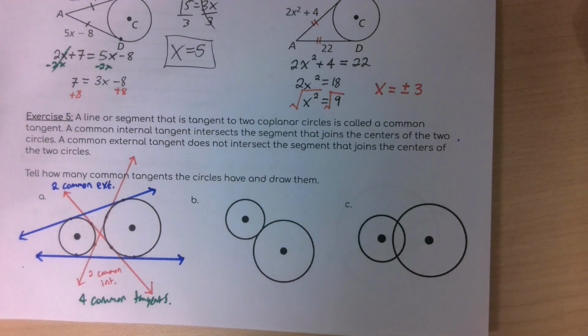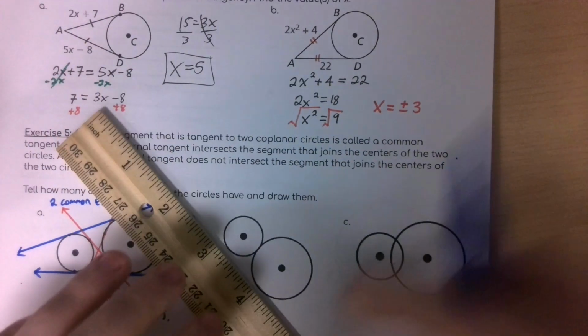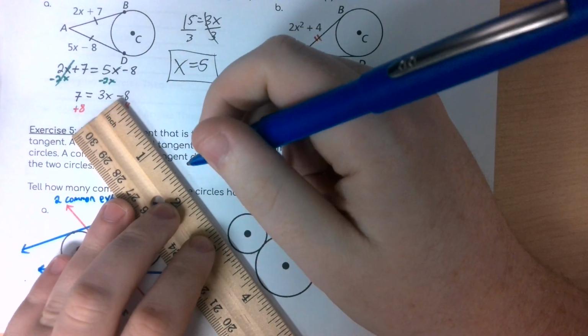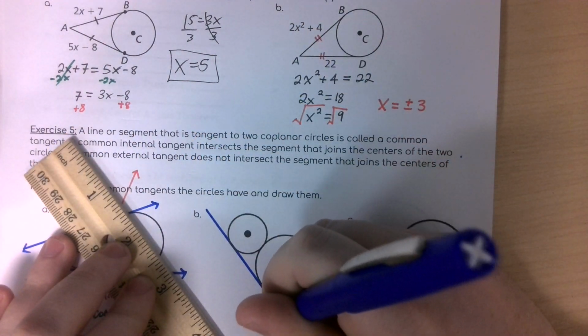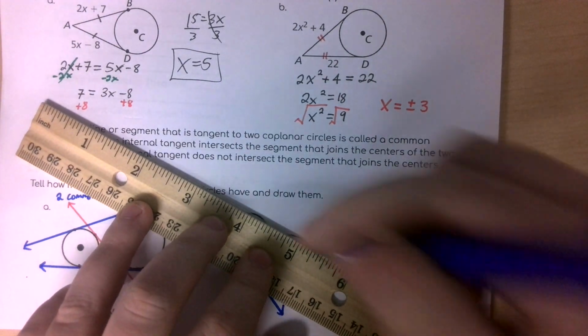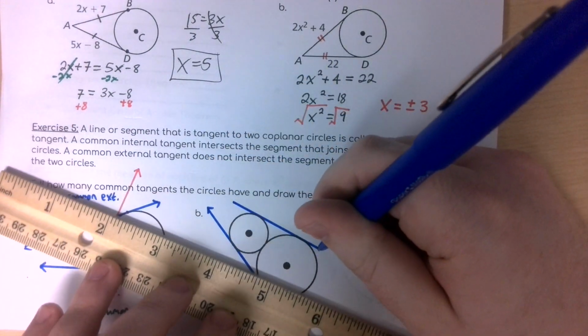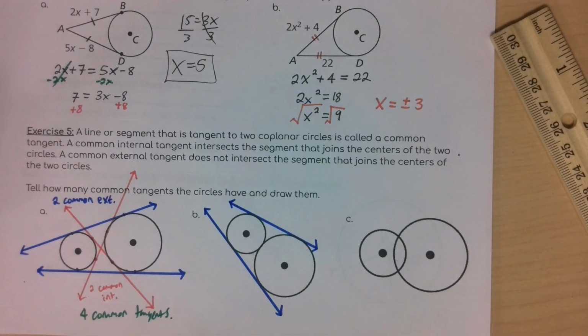Alright folks, allow me to show you all of the common tangents on these diagrams. In part B, there are actually 2 common external tangents, which can be drawn here on the left side of these circles, and here on the right side of these circles. Both of these are external because they're not in between the 2 circles. Now the question is, is it possible to find a spot in between them where there's a tangent?